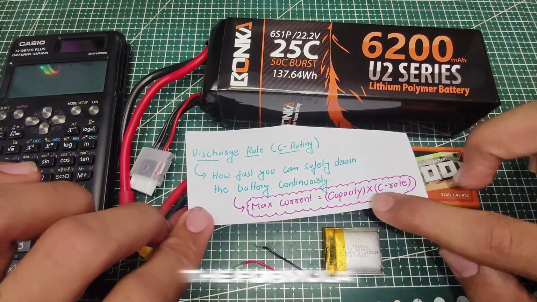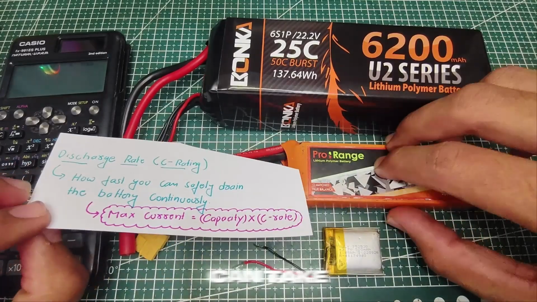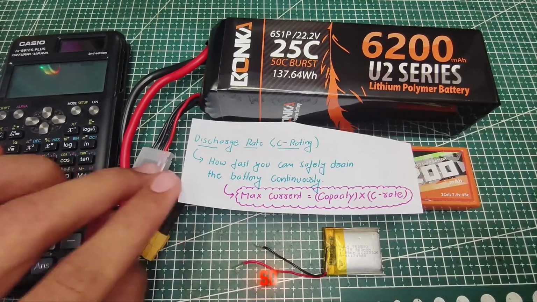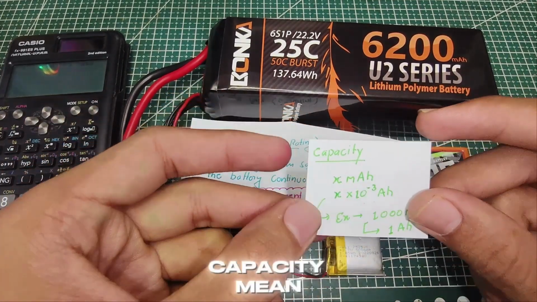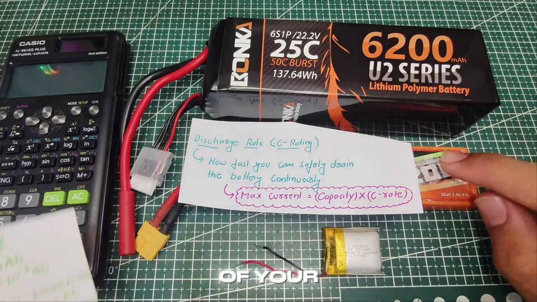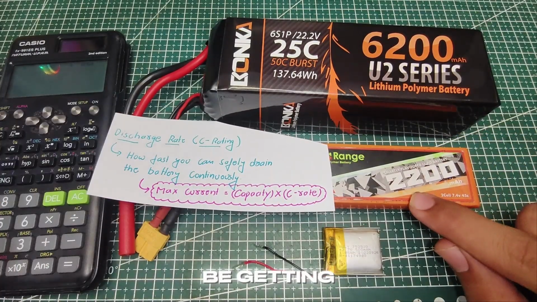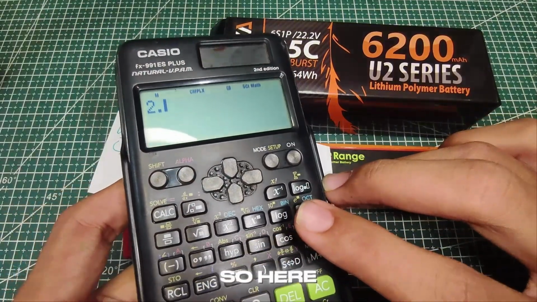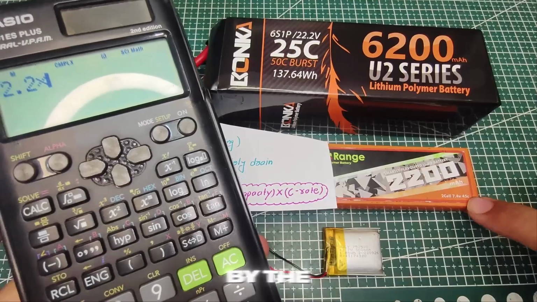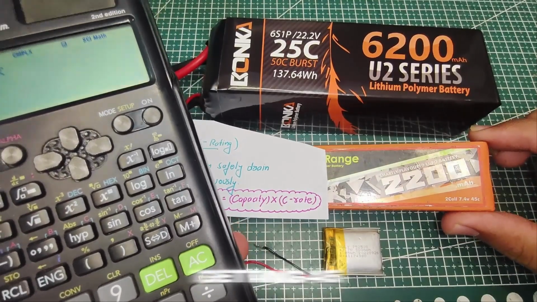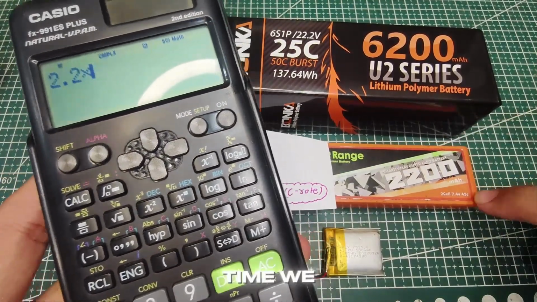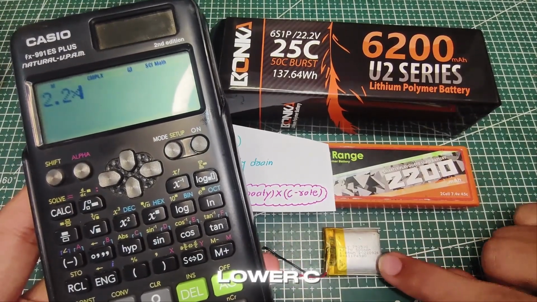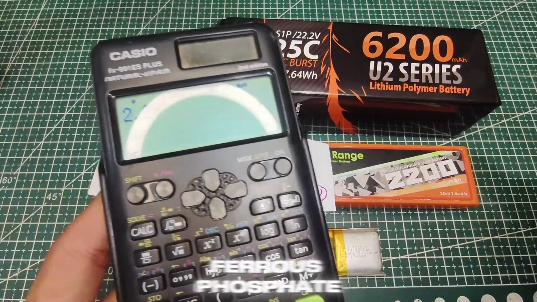So the formula here is the maximum current that you can take out from your battery. The formula here is the capacity times the C rating. As we already saw what exactly the capacity means here, that is the mAh part of your battery. So for example, here we will be getting 2.2 ampere hour. So we multiply the 2.2 by the C rating of it, so here you can see that we are getting 45 C. Most of the time we are getting higher C rating in the lithium polymer battery, but we are getting lower C rating in the lithium ion or lithium iron phosphate kind of battery.